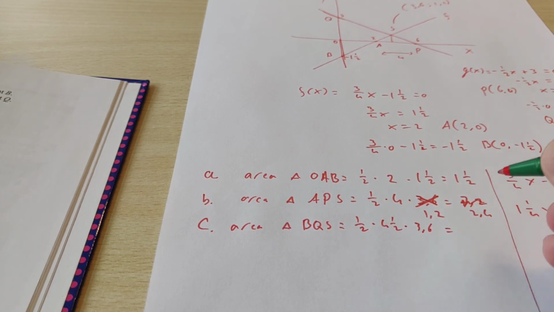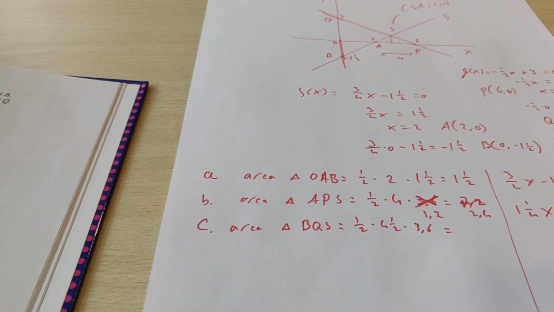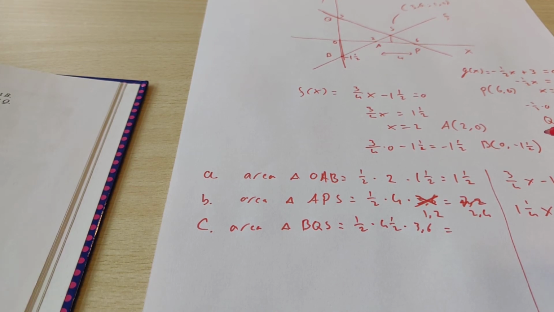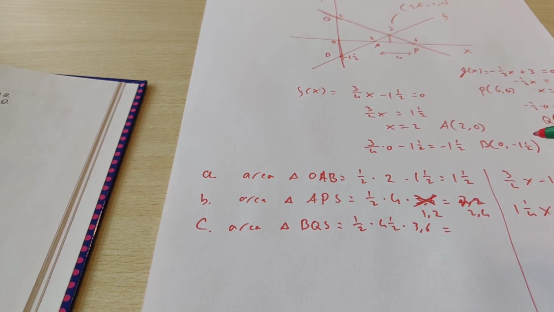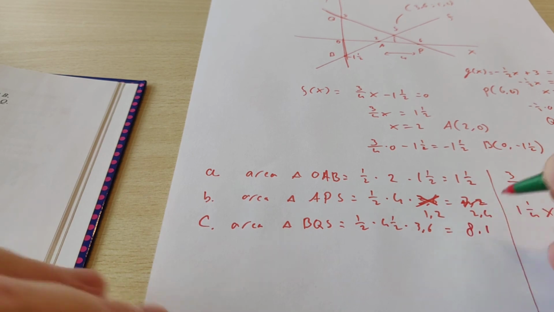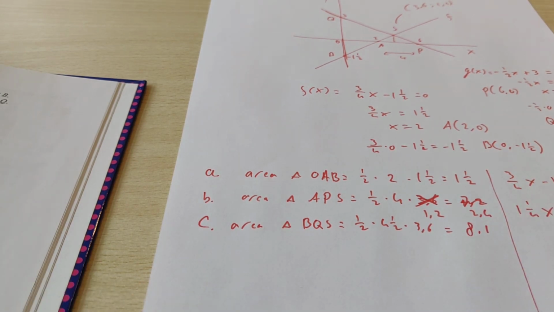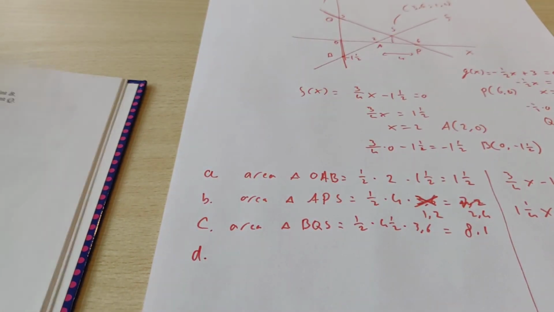So that is 1.8 times 4.5, which is kind of annoying. I think isn't it 8.1 or so? Let me check. I'm going to type it in. A half times 4.5 times 3.6 is 8.1. Yes. All right. And then we're going to go to exercise D.